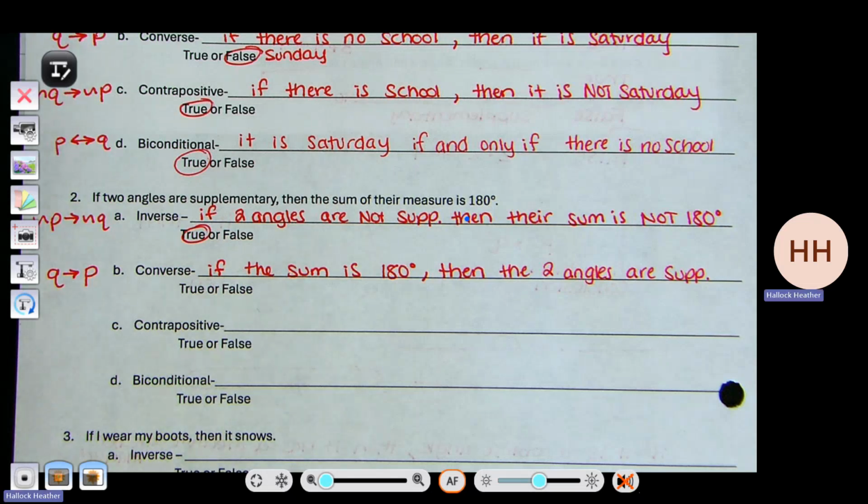Read it. Beautiful. That's literally what I wrote. So if the sum is 180, then the two angles are supplementary. So feel free to shorten your sentence if you need. It's fine.